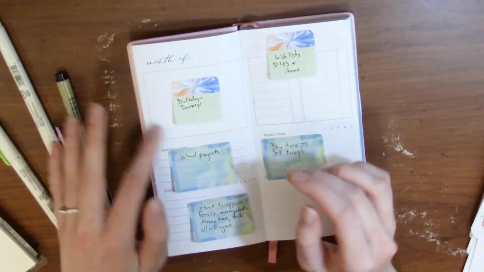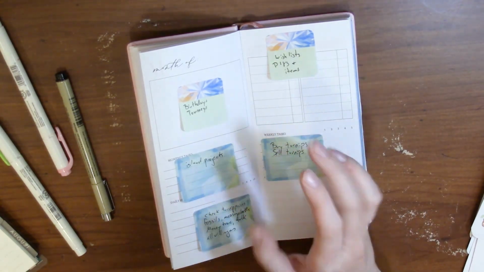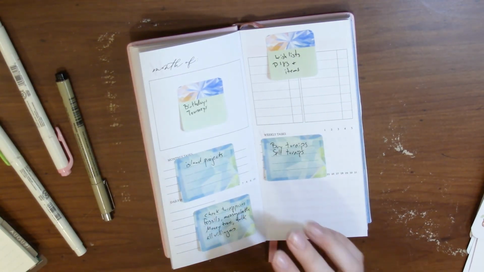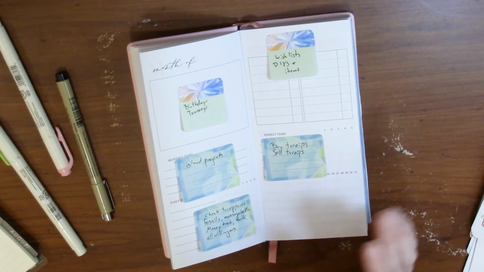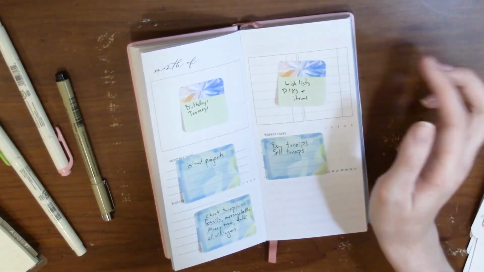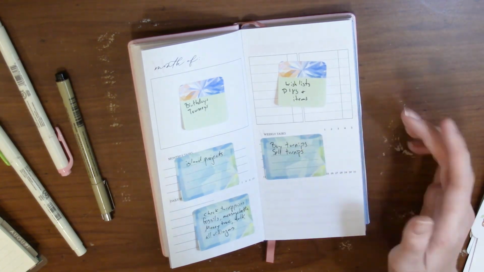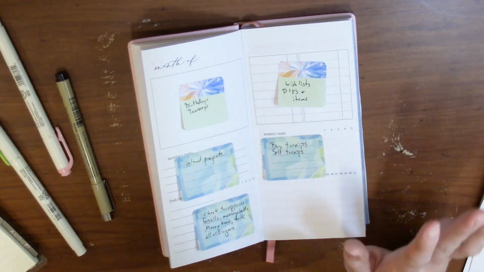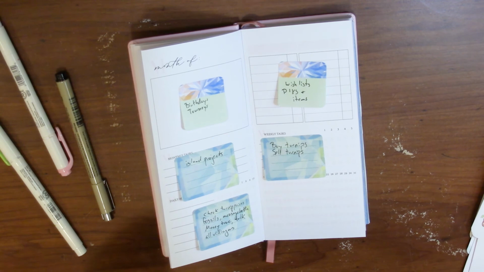So on this page, this is the monthly dashboard, and I do have some post-it notes put down where I kind of want to do things. So I have birthdays and tourneys, and other just monthly events are going to be in the big box. The other sidebars, like those checklists, are going to be my wish list for DIYs and items. Monthly tasks are going to be different island projects and things I want to get done in the month.